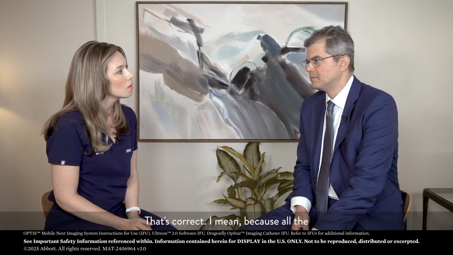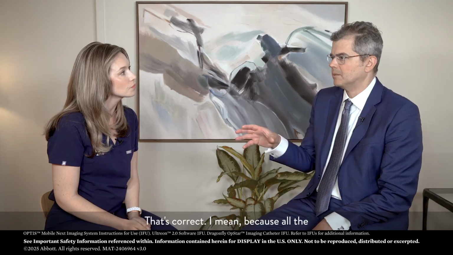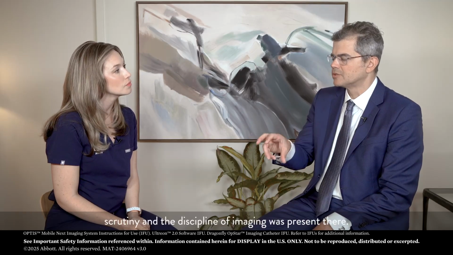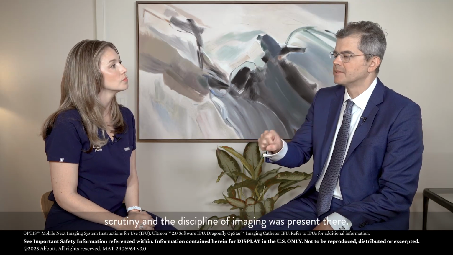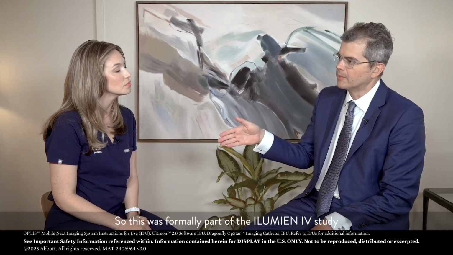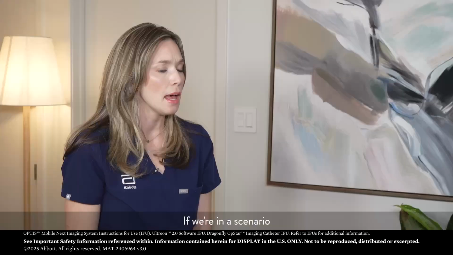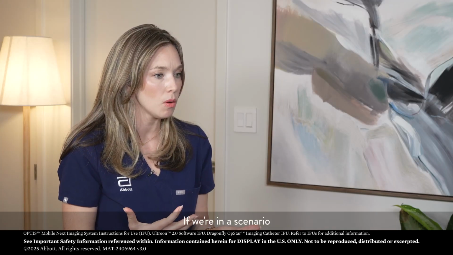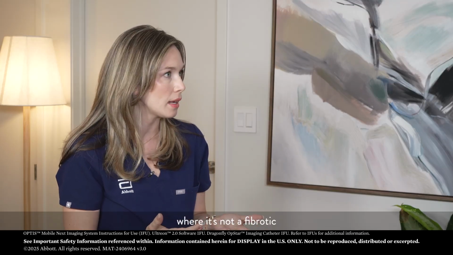Correct. I mean, because all the scrutiny and the discipline of imaging was present there, right? So this was formally part of the iLumen 4 study and was OCT guided. Right.